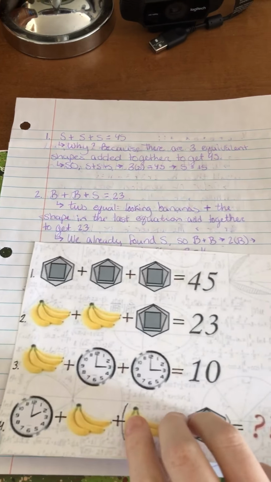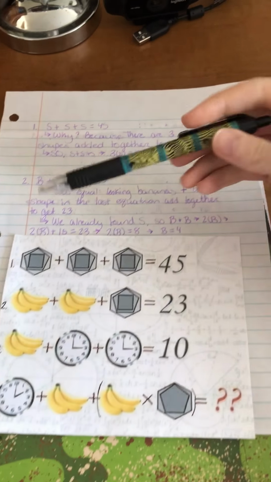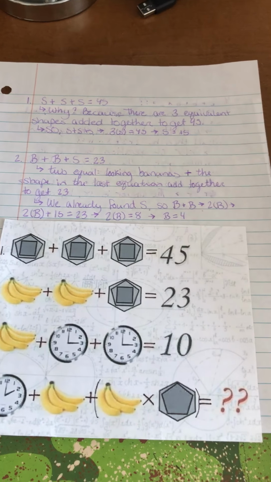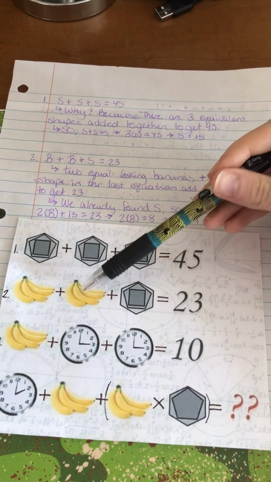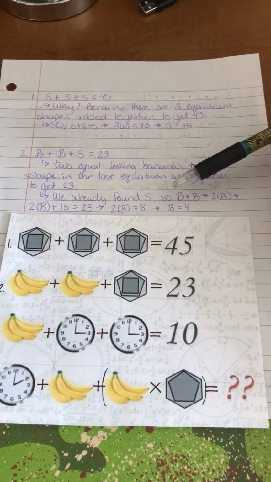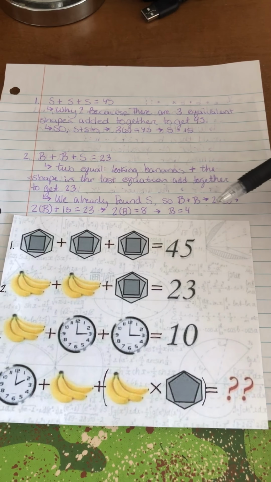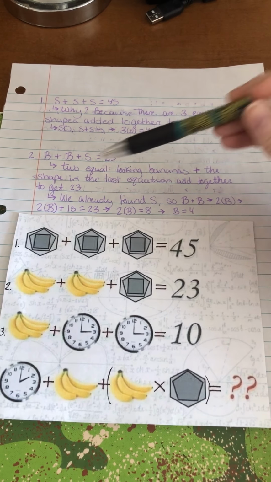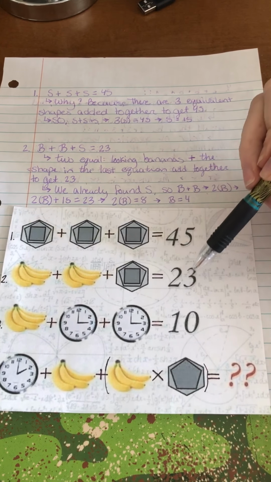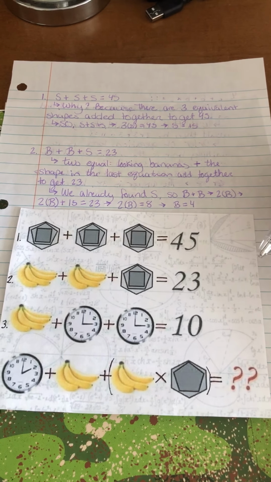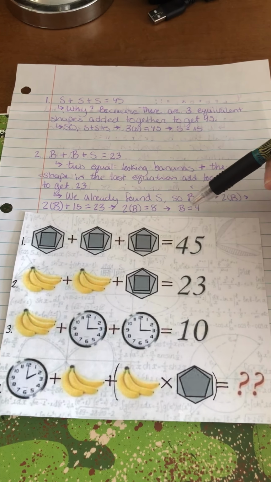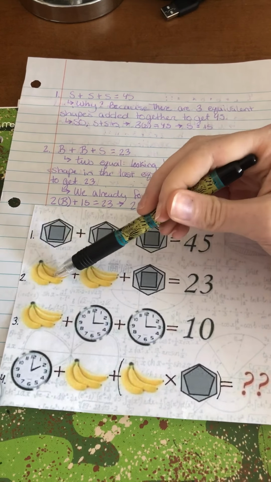Okay, so then number 2. Here we have b plus b plus s, or banana plus banana plus shape. So you have 2 equal looking bananas, and then the shape, which we already found was 15 in the last equation. So instead of b plus b plus s, it would be 2b plus 15, since s equals 15. And since it equals 23, you subtract 15 from both sides to get 8, and then divide by 2, and b equals 4, meaning each of these bananas equals 4.